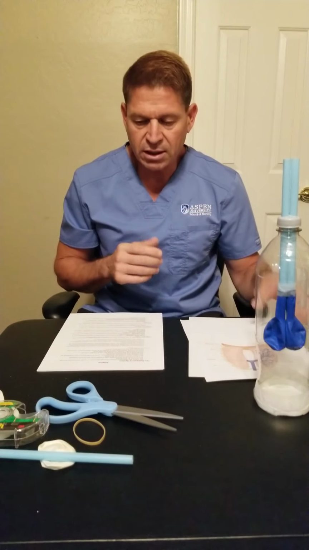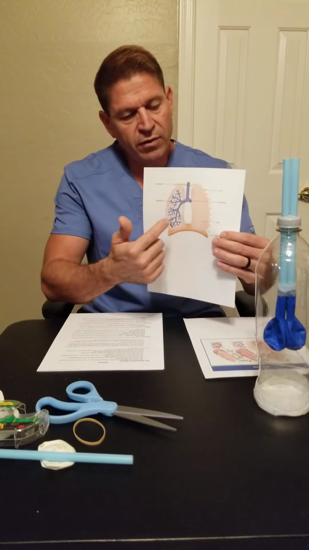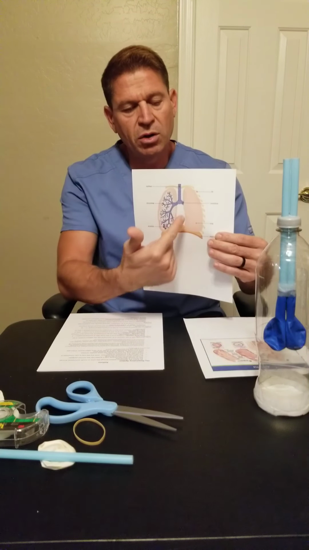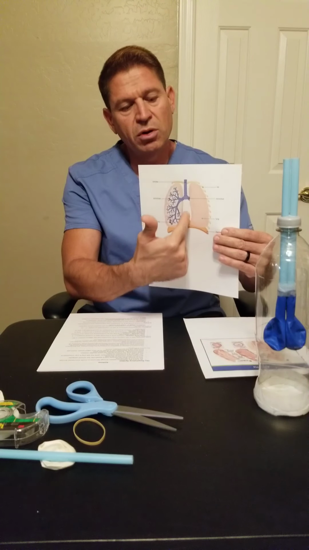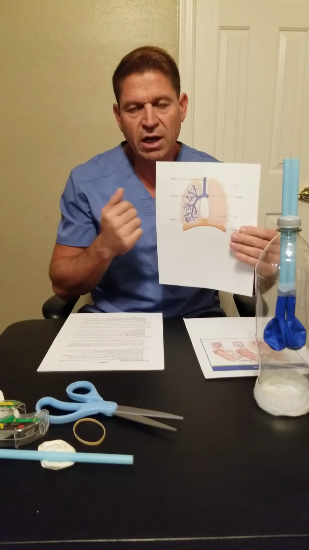Air enters the respiratory system through our nose and mouth, passes through the pharynx and down the trachea, and then it splits into the two lungs. This is the structure of the lungs. We have the left lung and the right lung. The right lung is composed of three lobes. The left one is composed of two lobes because the heart takes up a space on the left side of our torso.